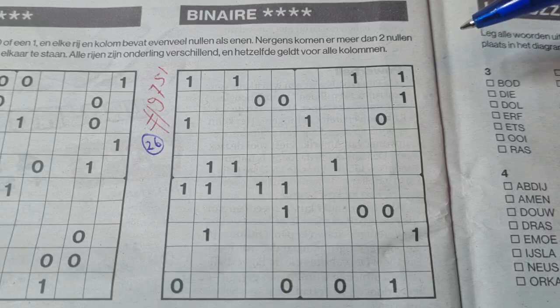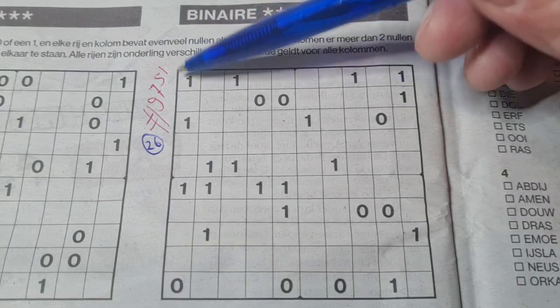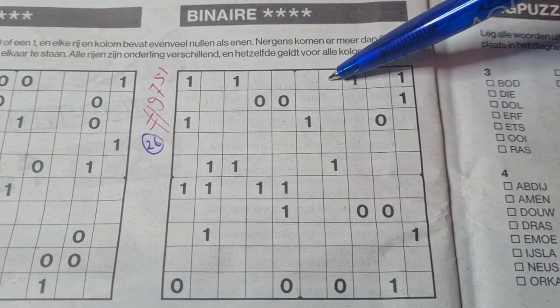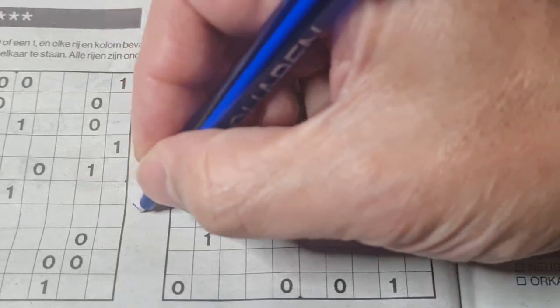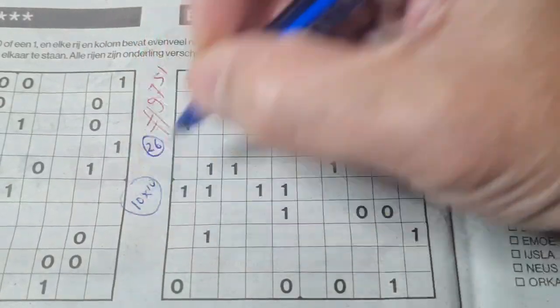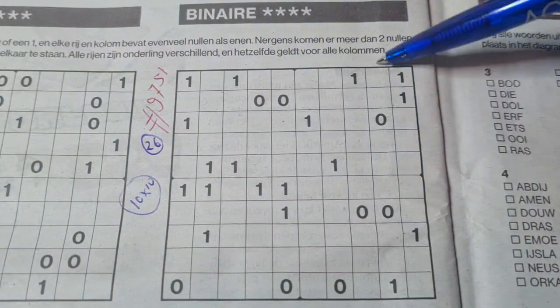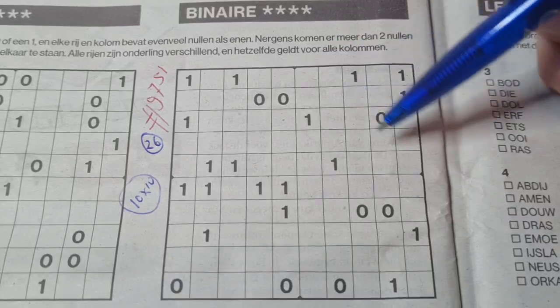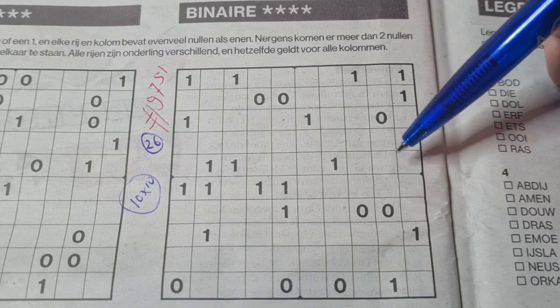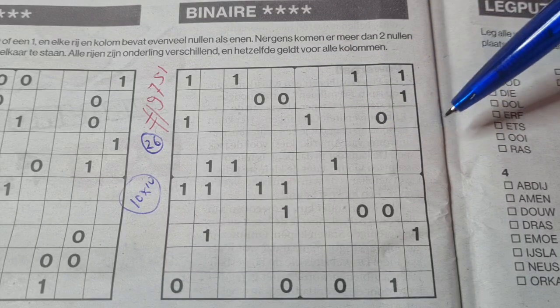And what kind of binary puzzle is this one? Let me count. 1, 2, 3, 4, 5, 6, 7, 8, 9, 10. 10 by 10. That means in a row or in a column, there are always 5 ones and 5 O's. Alright, so let's get started.